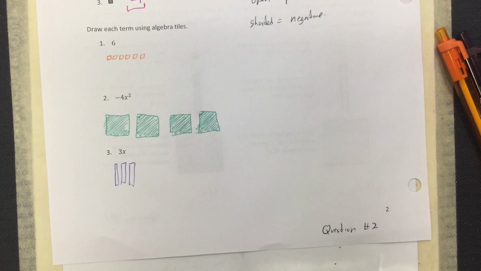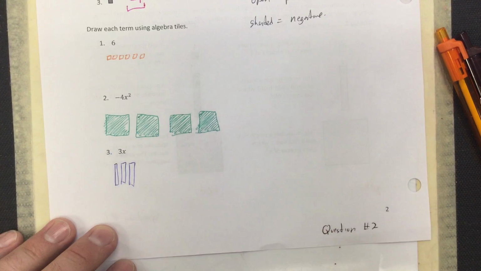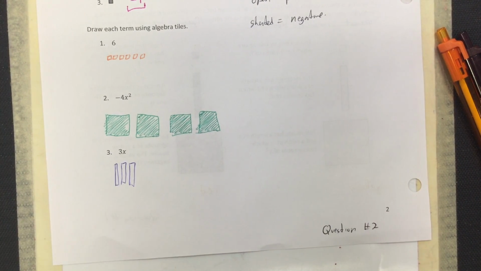Now, on that note, I'd like you to work on question number 2. It deals with looking at just individual terms and what each of those terms represents, and we'll get into multiple terms in the next video.